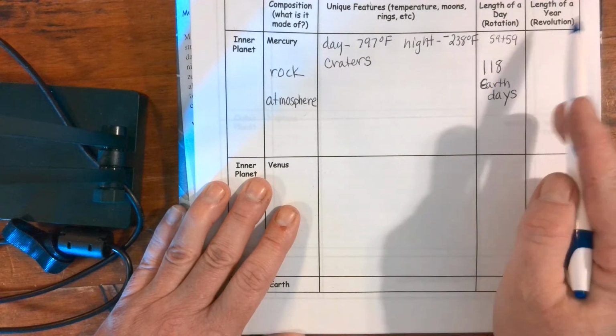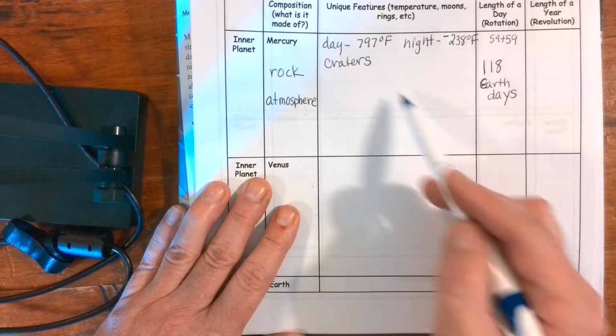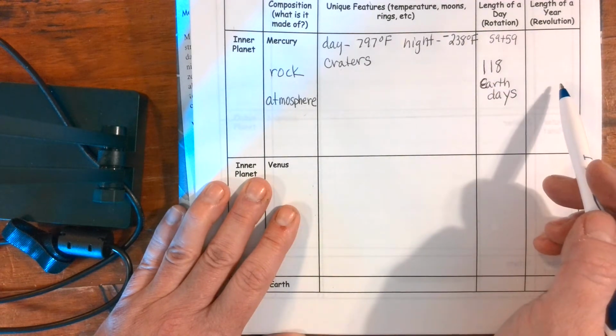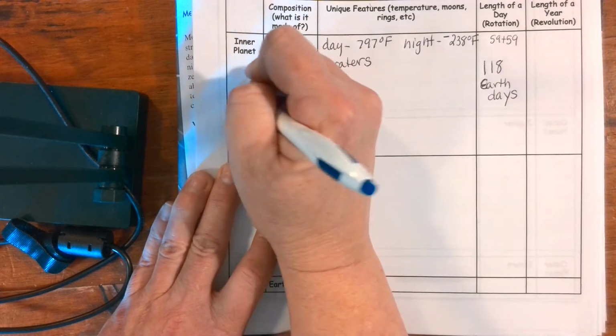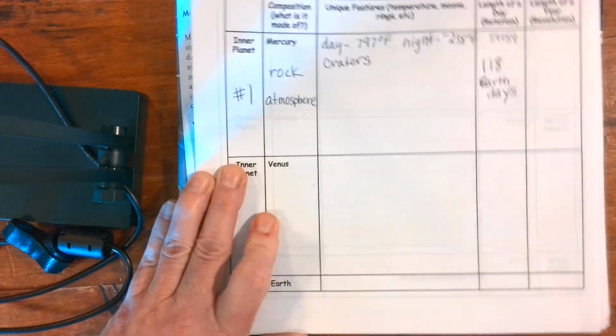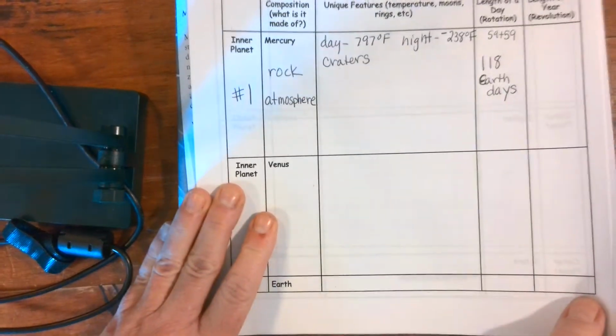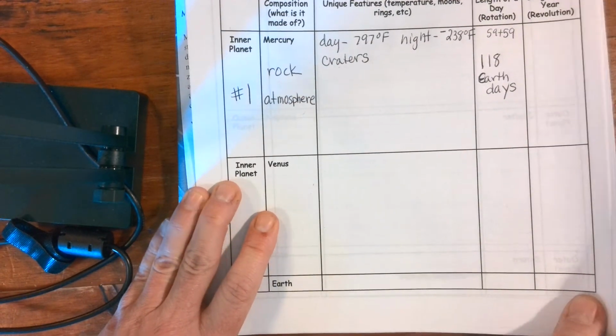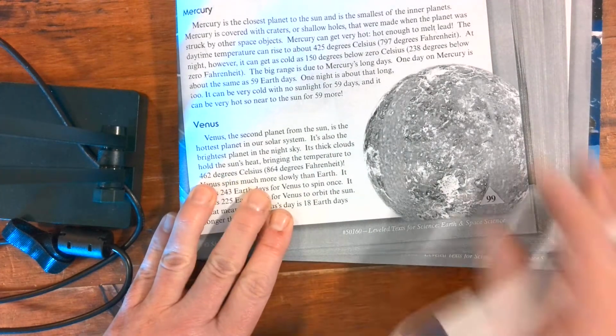Now, did it say anything about the revolution or the orbit around the sun? No. Do you need to know that this is the first planet? The order is important. All right, we're going to keep going.